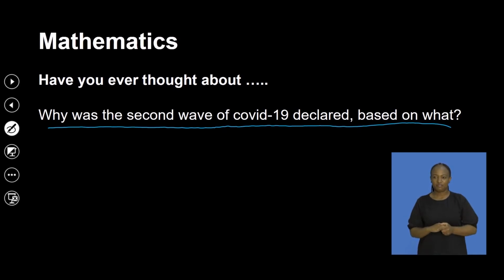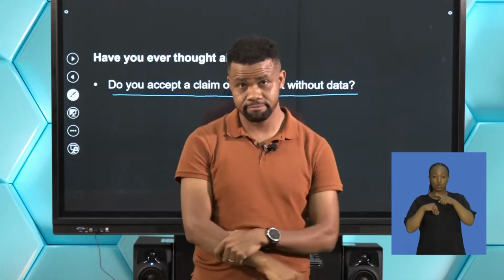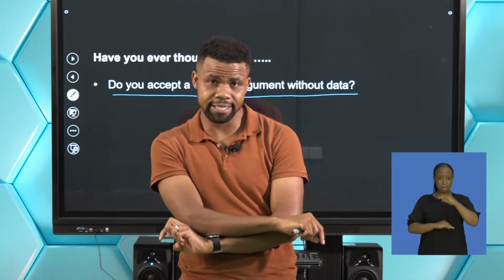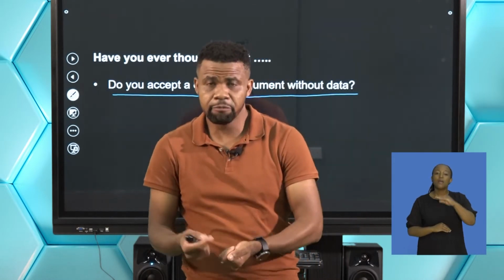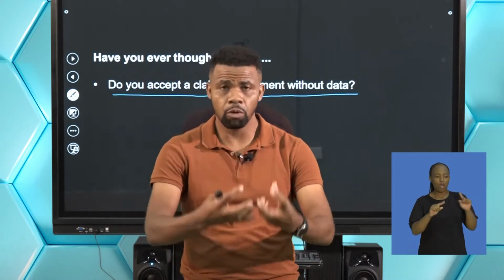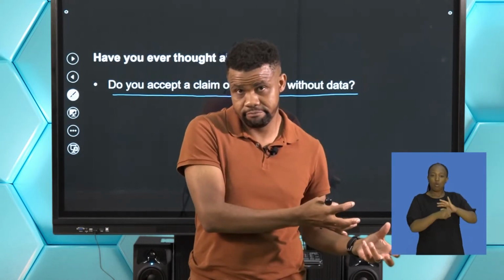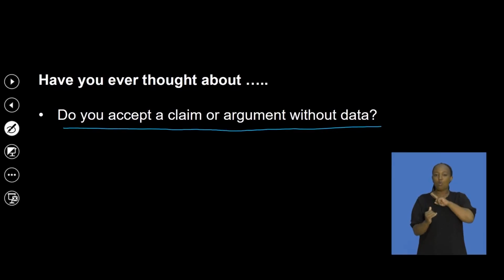There's another question for you. Do you accept any claim or argument without data? If someone comes with an argument, do you accept it without data? I think we should question things. If we have data in front of us, it's better to accept an argument because someone is presenting evidence that this is what is happening. There's evidence that we are in a second wave, hence probably more restrictions, if we believe that. Fantastic. So I wouldn't accept anything without data.